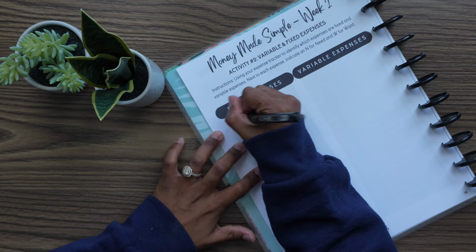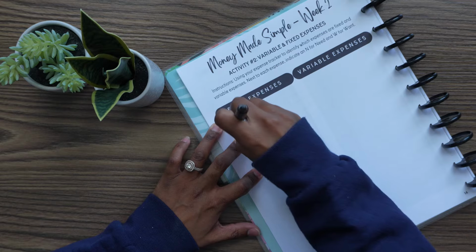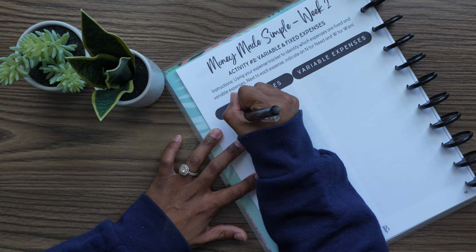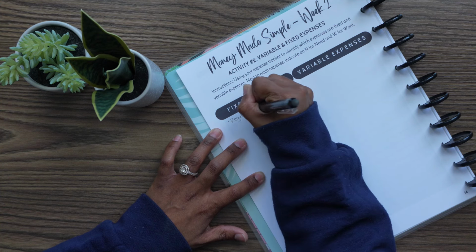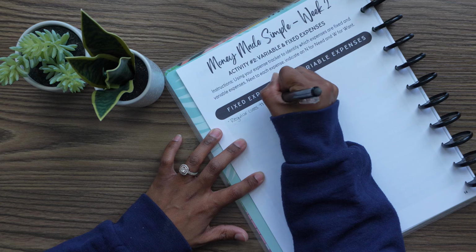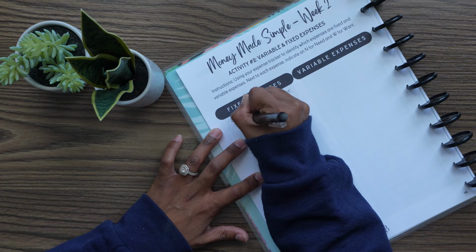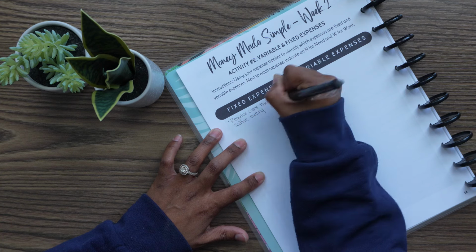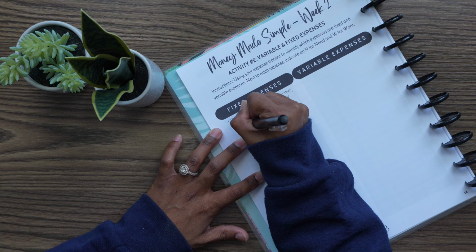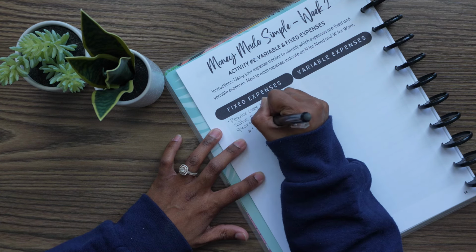So this is regular costs that stay the same every month or quarter. If you don't pay it, someone's calling you.